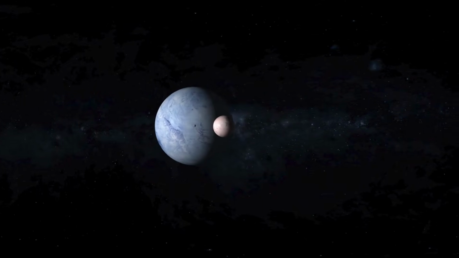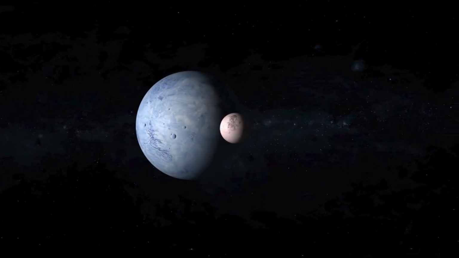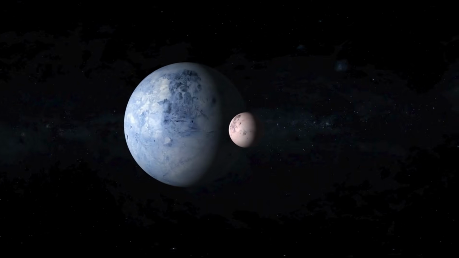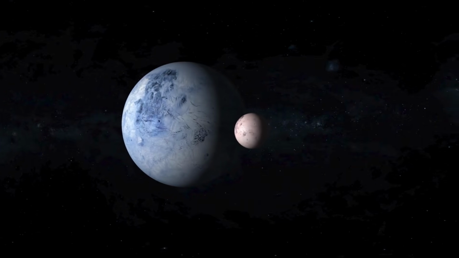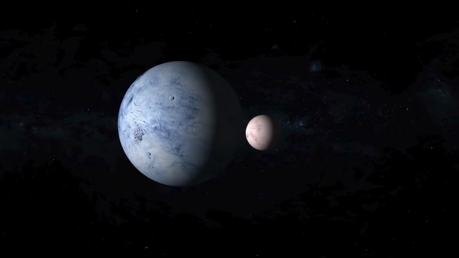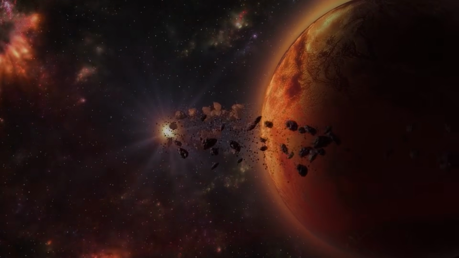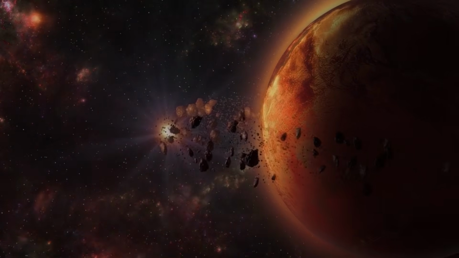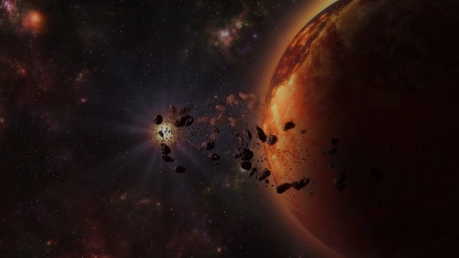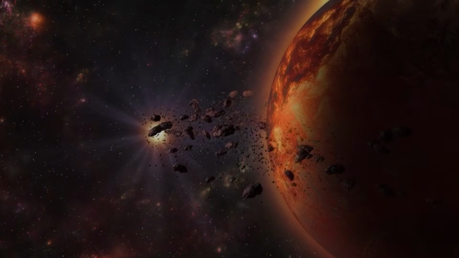WIMPs, if they exist, would interact with ordinary matter through the weak nuclear force, though very rarely. A WIMP passing through a detector on Earth would occasionally collide with an atomic nucleus, depositing a tiny amount of energy that could, in principle, be detected. The signal would be extremely weak, because WIMP interactions are rare by definition, but with a large enough detector, sensitive enough instrumentation, and sufficient shielding from background radiation, detection might be possible.